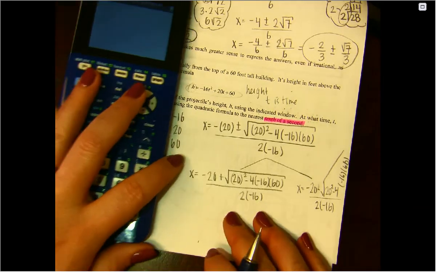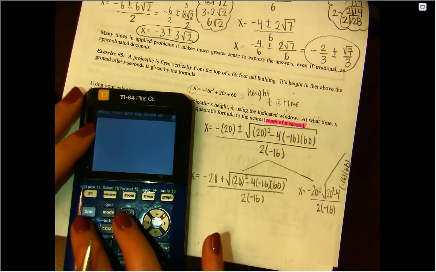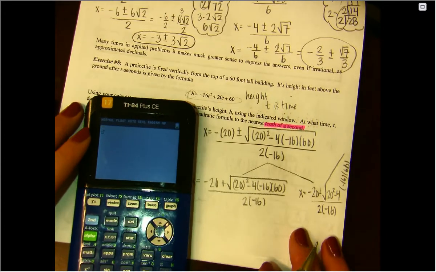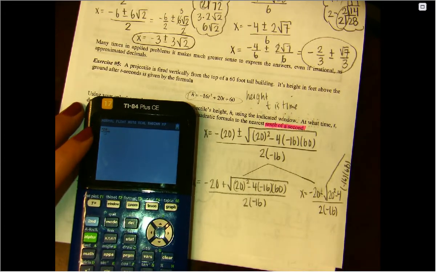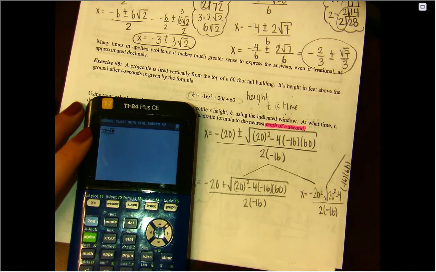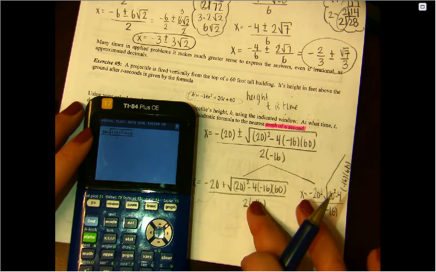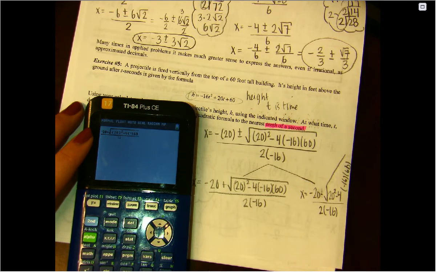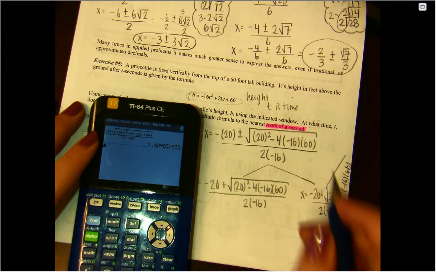Okay, and I'm going to show you how to do this in your calculator. So I want to first make a fraction. Negative 20, I'm going to do the plus one first, radical 20 squared minus 4 times a, which is negative 16, times c, which is 60, all over 2 times negative 16, which is a.